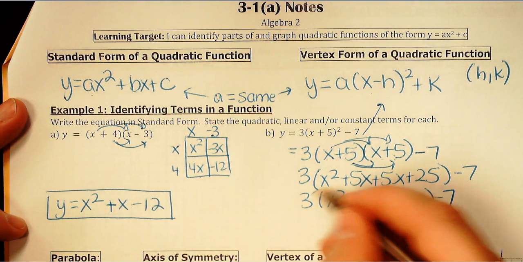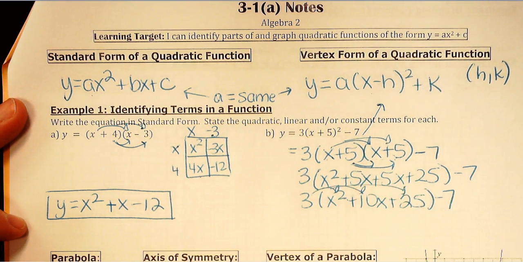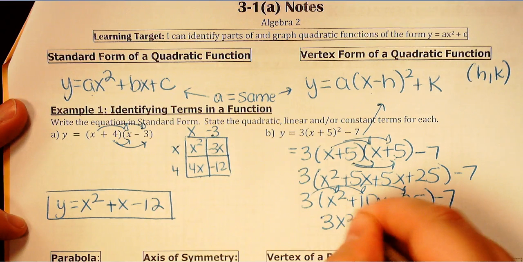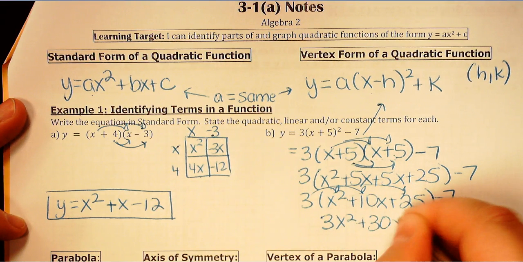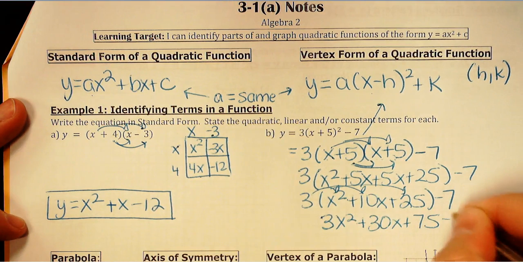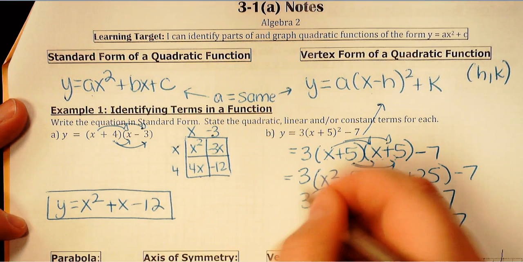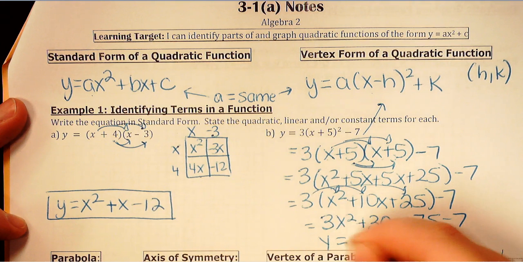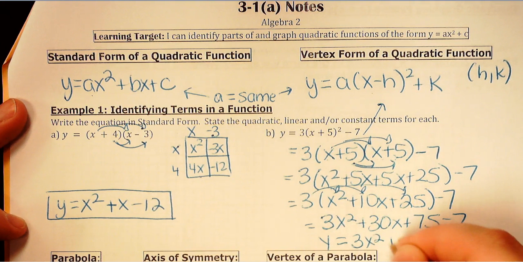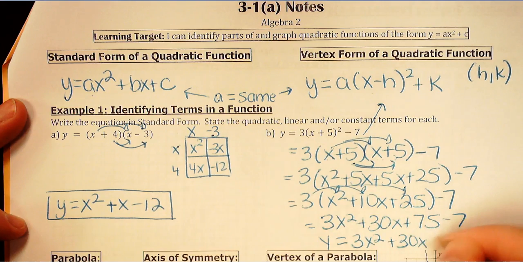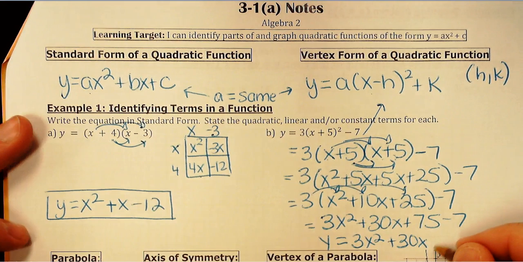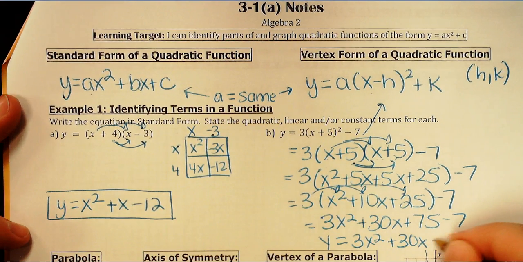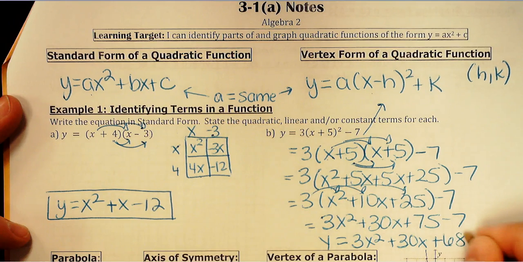And the 3 gets multiplied by each of those 3 things. We get 3x squared plus 30x plus 75, then minus 7. And the only other thing I can do there is simplify a little bit. This would become 3x squared plus 30x, and then 75 minus 7 is going to give you 68.